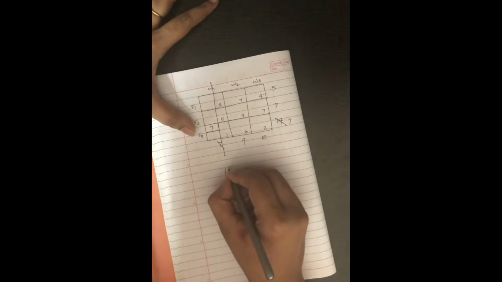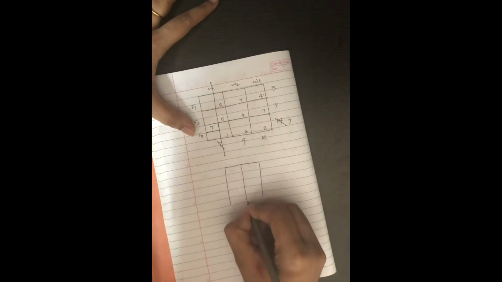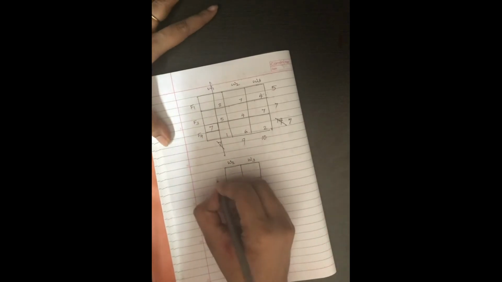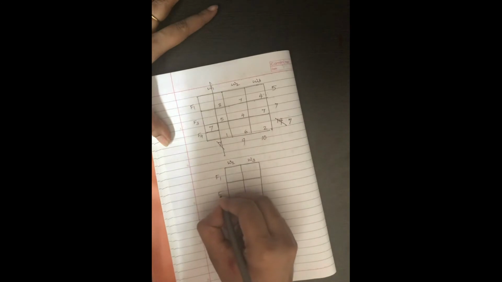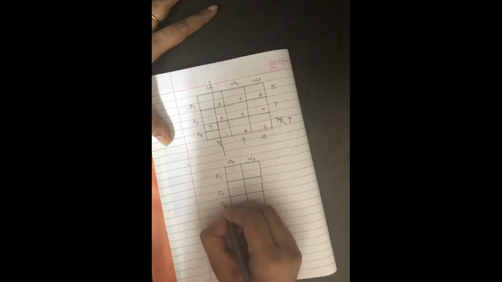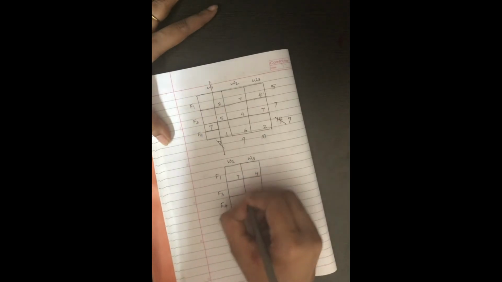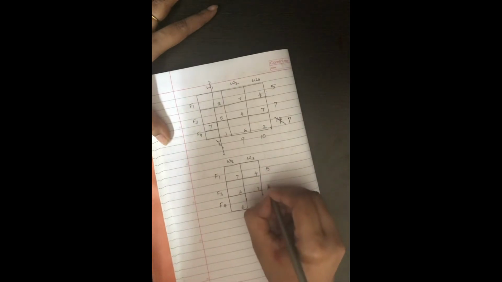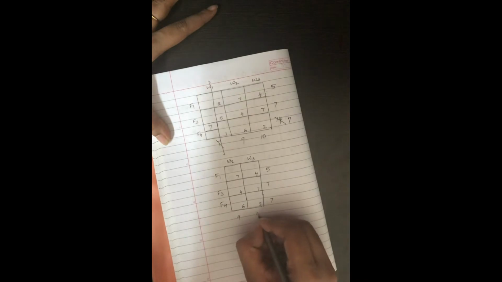So the reduced table becomes having only columns W2 and W3, rows F1, F3 and F4: 7, 4, 4, 7, 6, 2, 5, 7, 7, 9, 10. Lowest cost cell is 2. Allocate 10 or 7, so 7. Remaining is 3. Cancel the row.